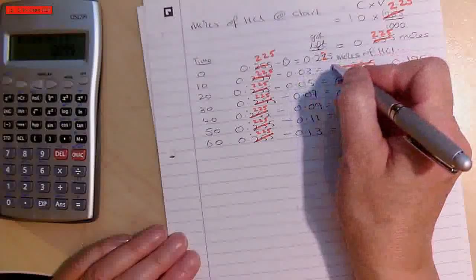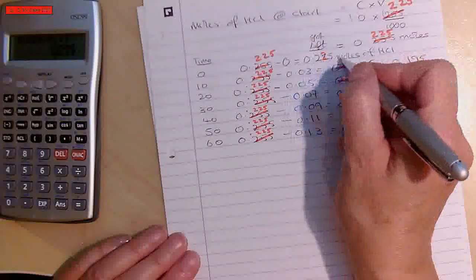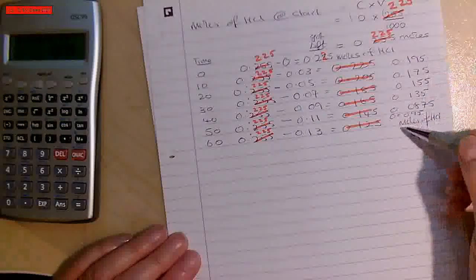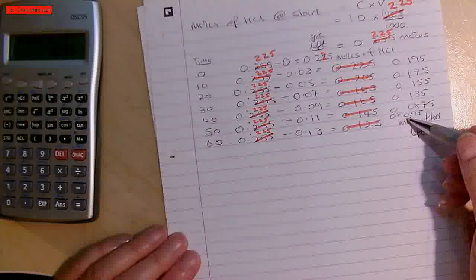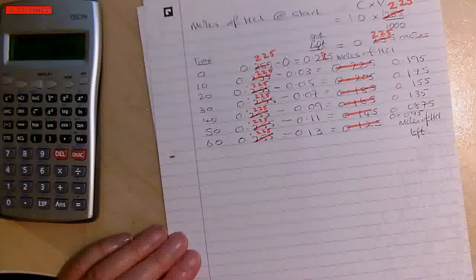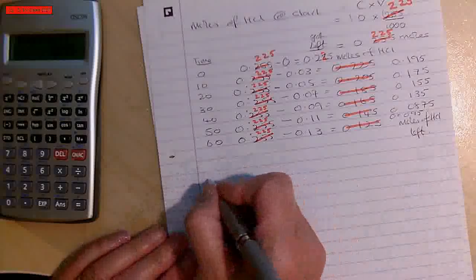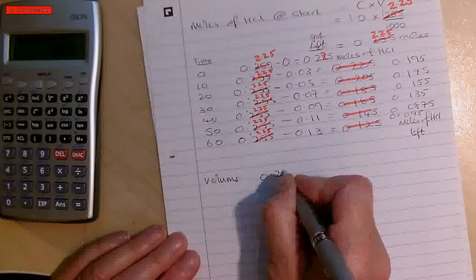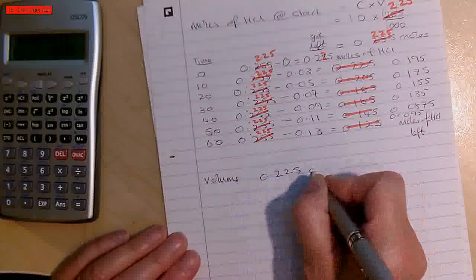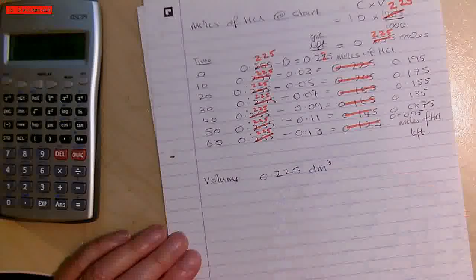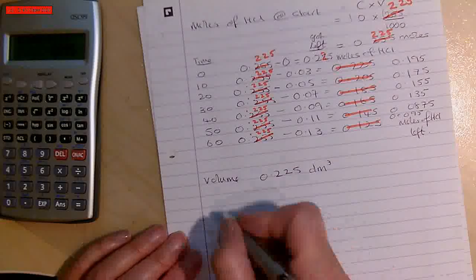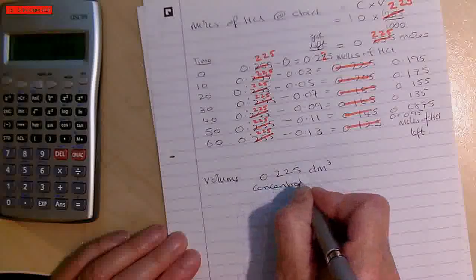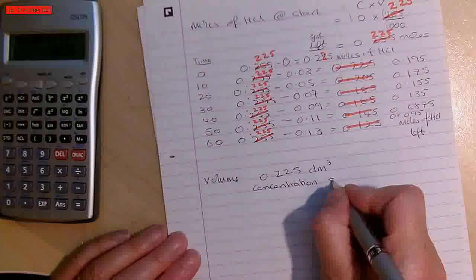Right, so let's have a look. So we've got our initial amount of hydrochloric acid is 0.225 moles, and we can see it decreases as the reaction goes on until we're left with 0.095 moles of HCl. So from here, as I was saying, the volume is 0.225 decimeters cubed. We can work out the concentration at each time point.